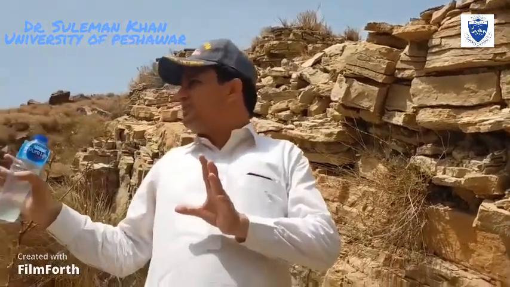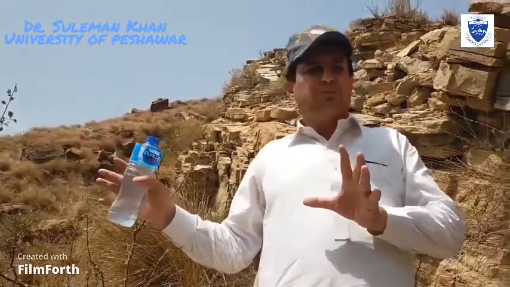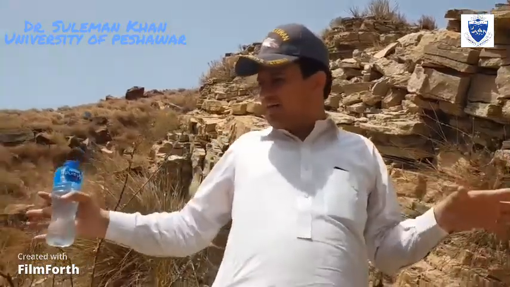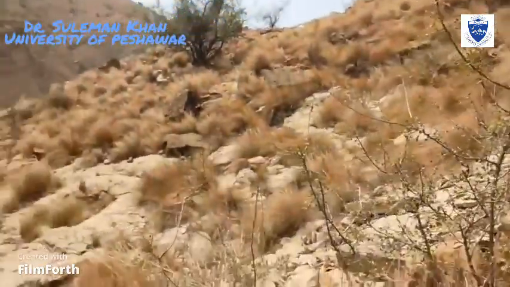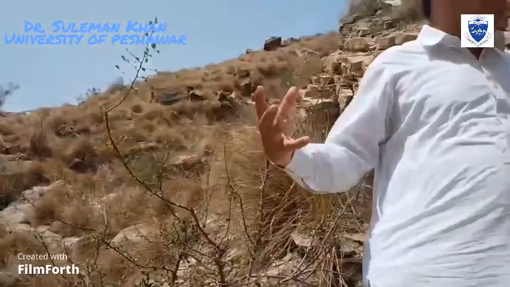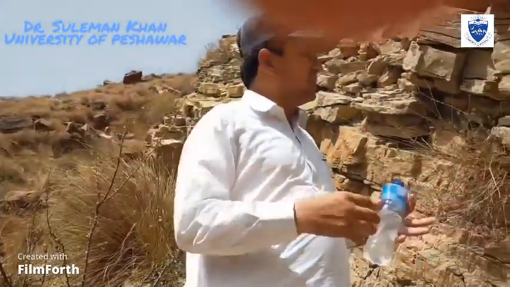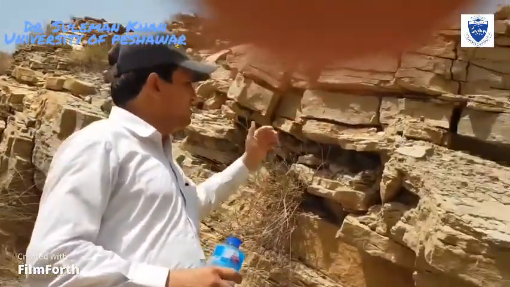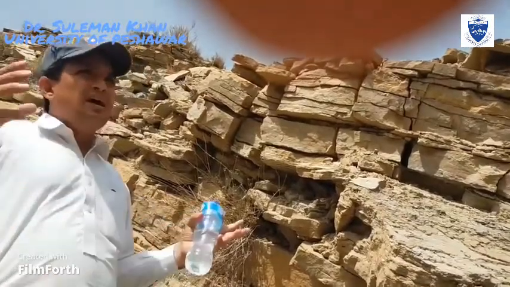the drowning of the carbonate platform of the Permian, and then you have this white sandstone which was deposited in a beach kind of setting, which represents a drastic sea level fall along this boundary. And then you have these dolomite beds.